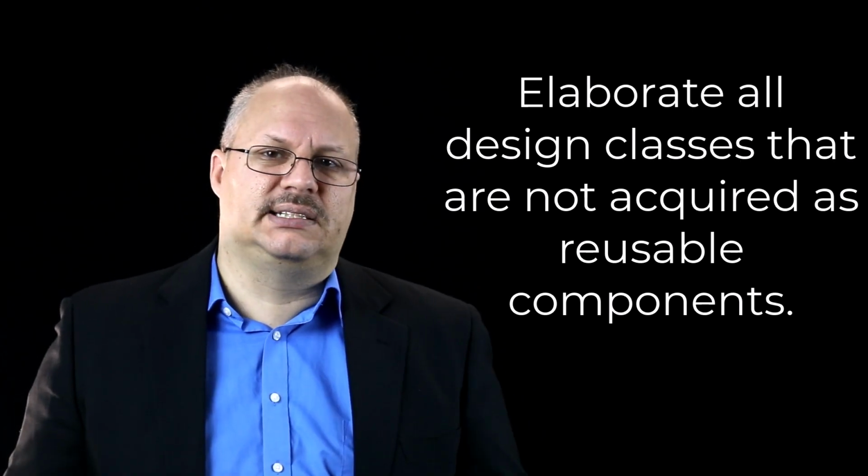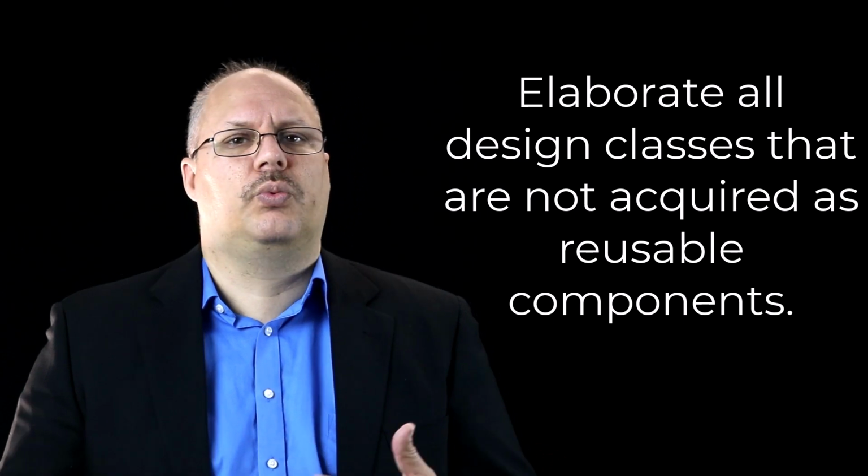Step 3. Elaborate all design classes that are not acquired as reusable components. Elaboration requires that all interfaces, attributes, and operations necessary to implement the class be described in detail. Design heuristics, that is, the component cohesion and coupling, must be considered as this task is conducted. Of this, there will be 4 subsets that need to be managed.